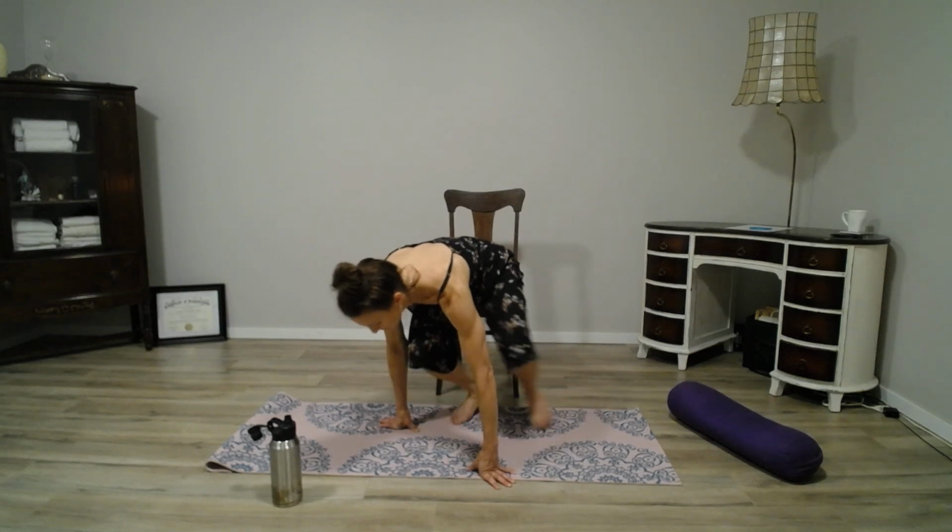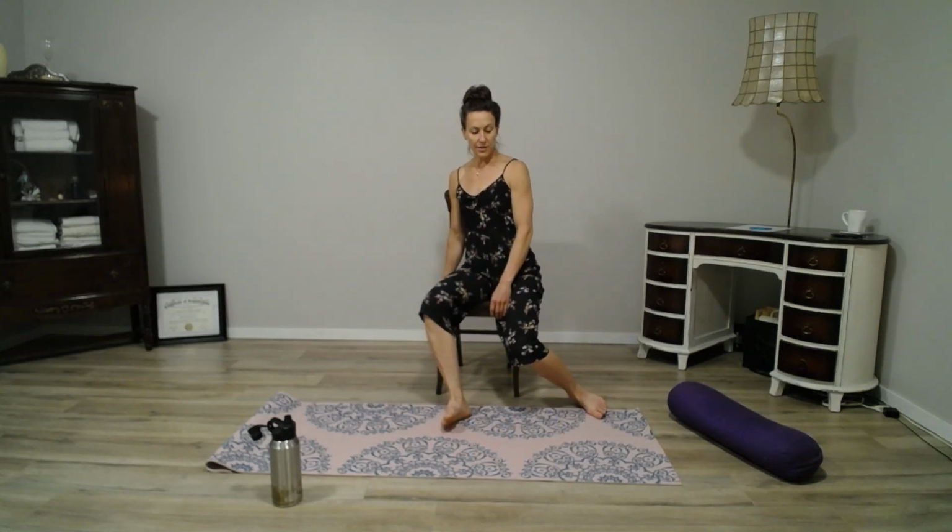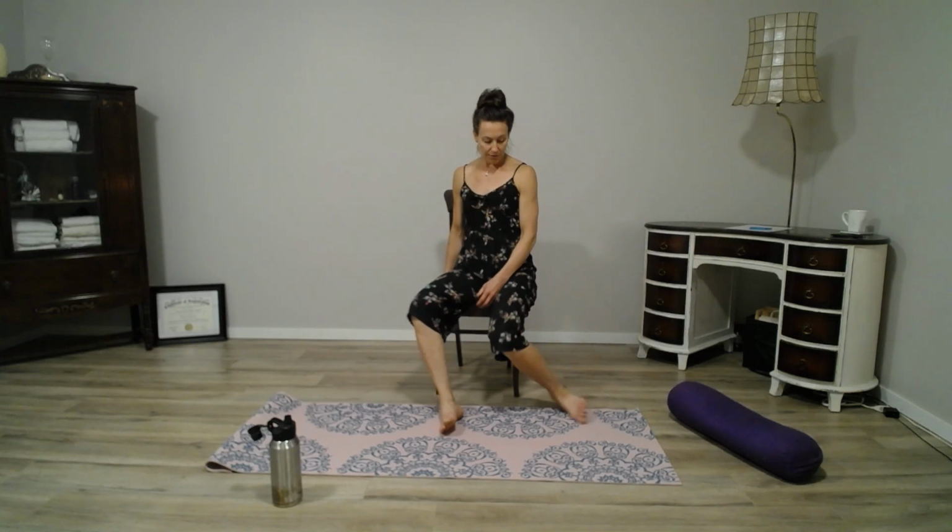Again, if this isn't available for you, you need to raise your seat. That's fine. You can use a meditation cushion or a bolster. And this can also be done on a chair. That's going to look like this. You're just going to simply let the legs flop over.